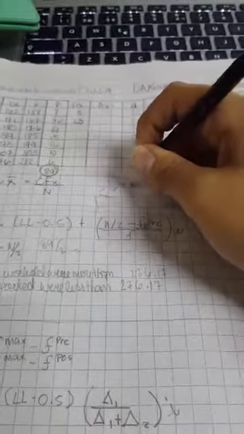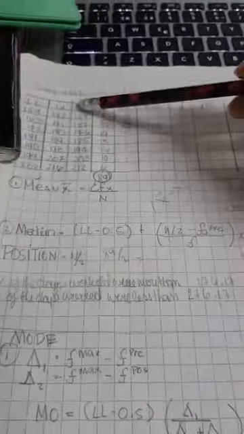Next, we calculate D, and the formula for D is the absolute value of the mean minus the x of that row. So in this case, the D's will go like this, and it will be like plugging in the mean minus the x's we found in each case.